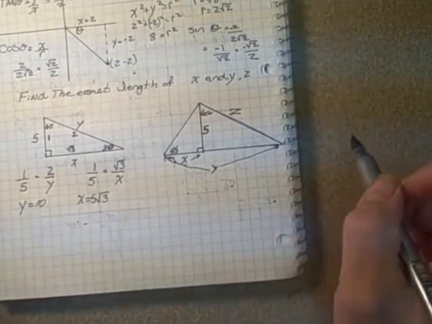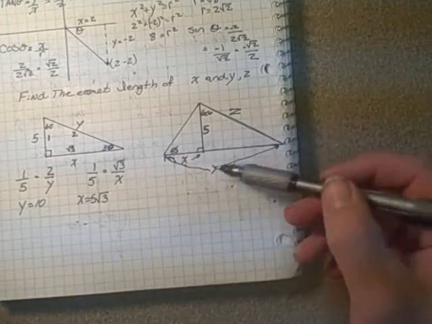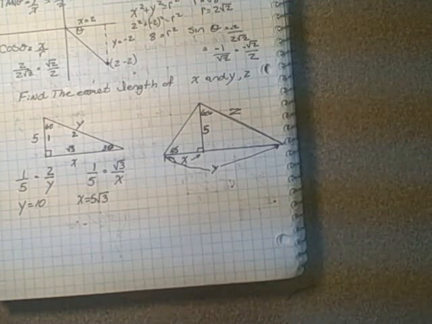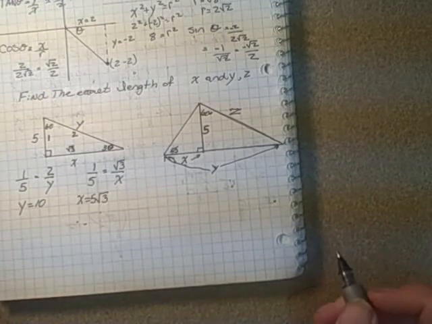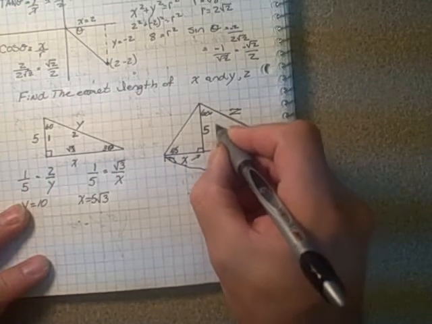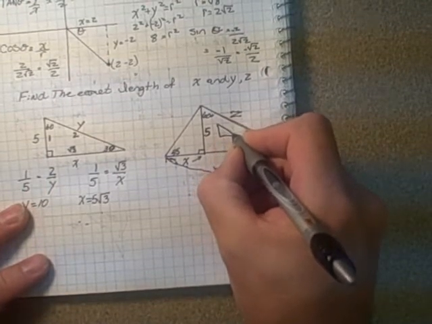Here we have finding x, y, and z. z being here, x being here, and y being this one here. So we can, again, put inside the triangles our basic relationship. So I'm just going to draw a little triangle inside this one like this so that I don't get confused with my 5 there.